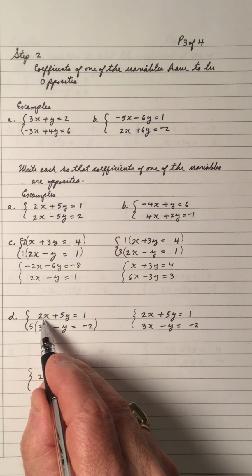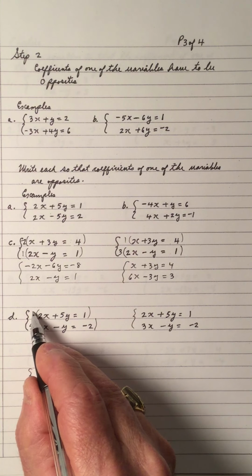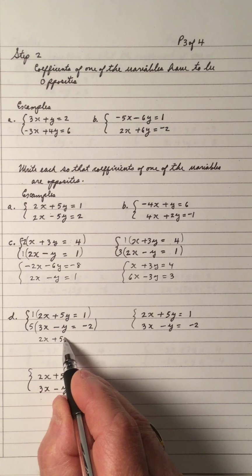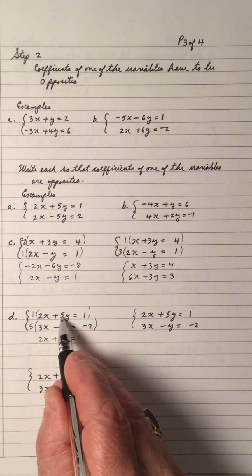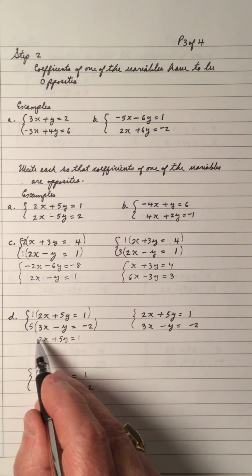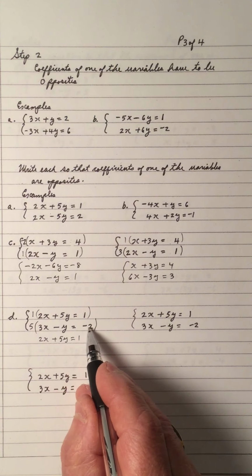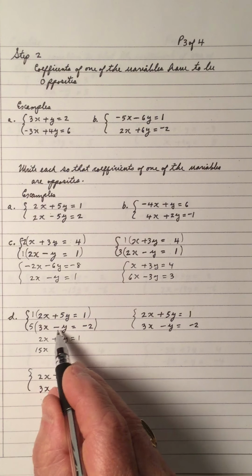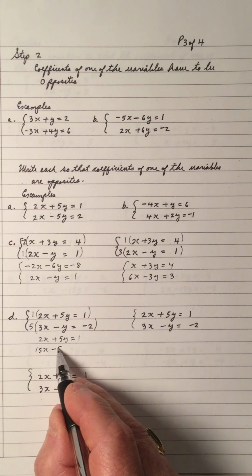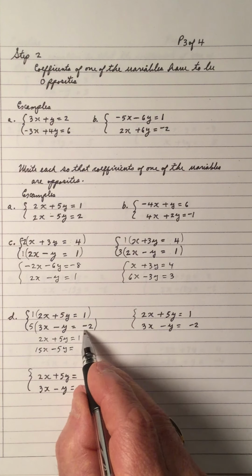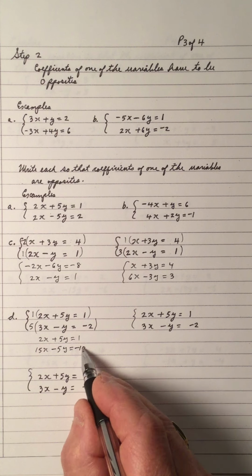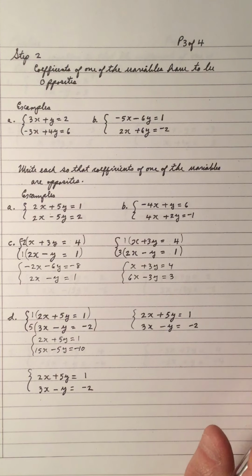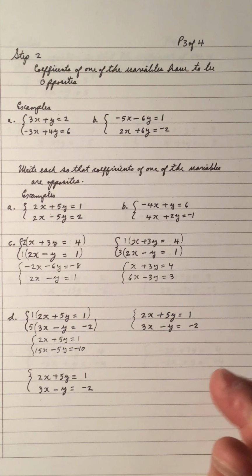So the first equation, again, I put it here, but we don't need it. We multiply by 1, so we get 2x plus 5y equals 1. That's a 5. I don't have to change it. Now I'm going to multiply this equation by 5. 5 times 3 is 15. 5 times -y is -5y. And 5 times -2 is -10. So I have the y's the opposite of each other. Perfect.